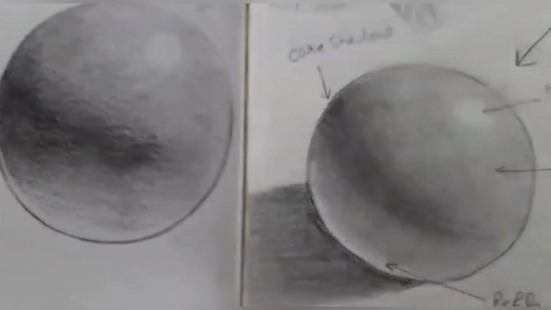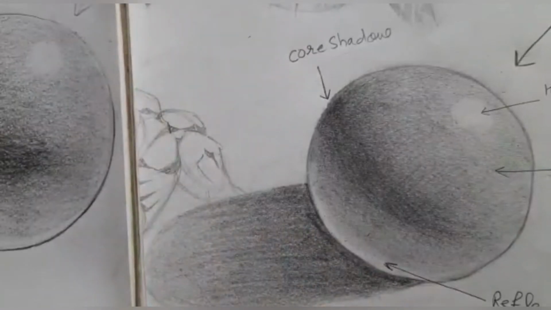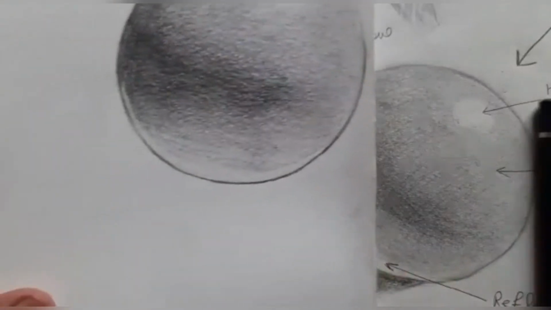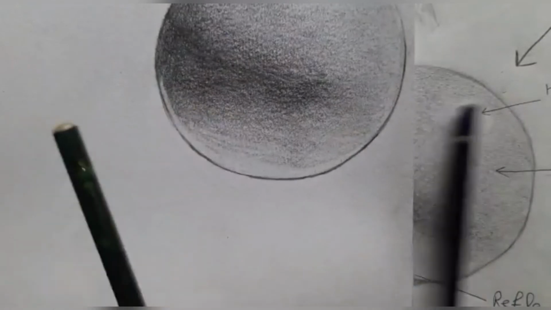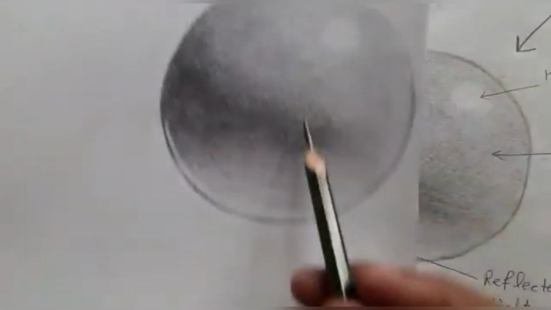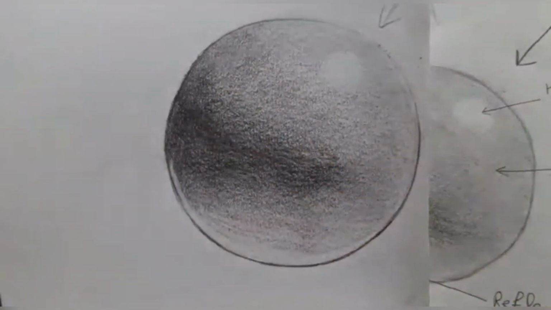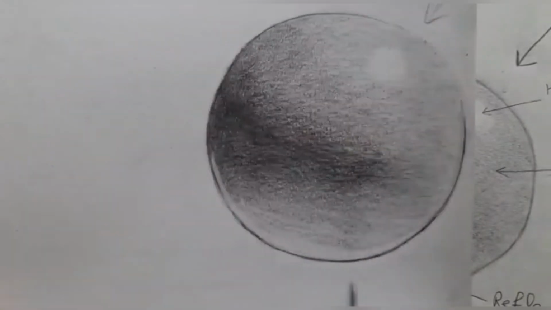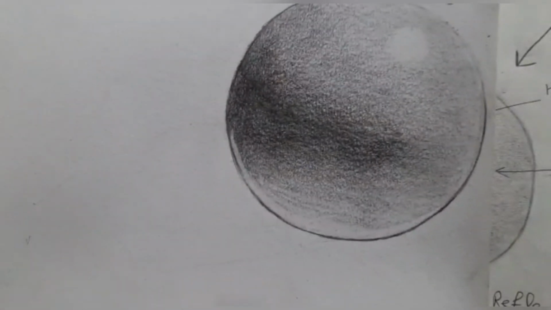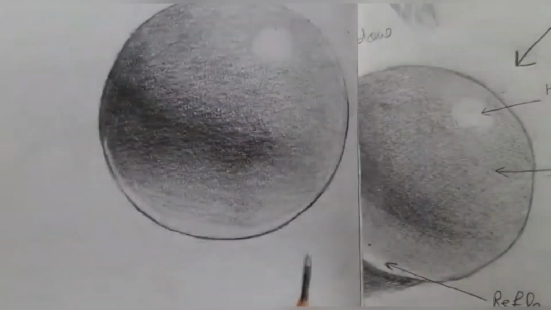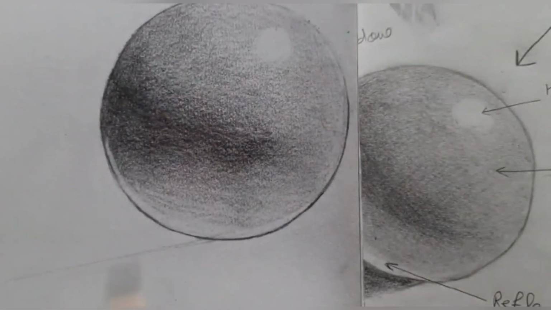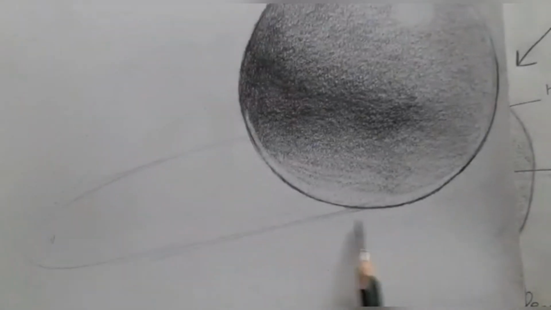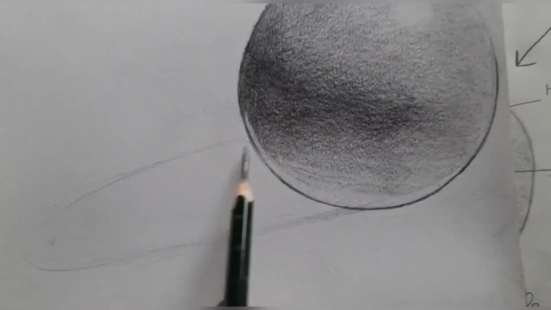Okay, now it's the time to create this cast shadow, normal shadow you see. From here to this. Okay. Don't be confused.